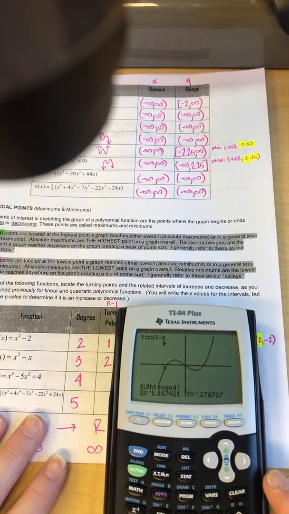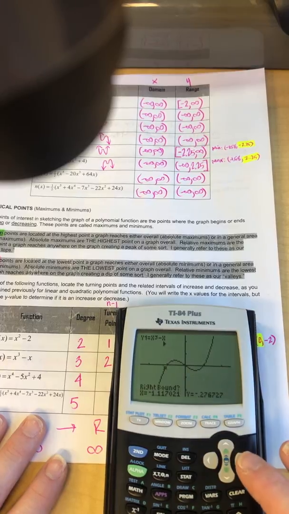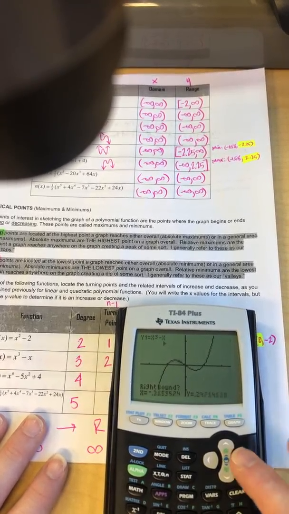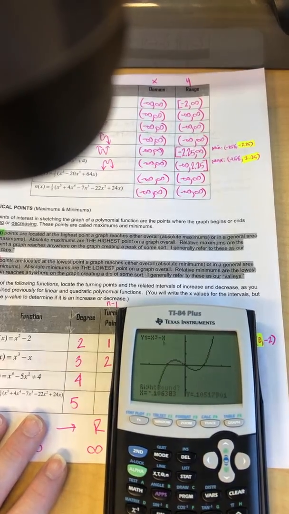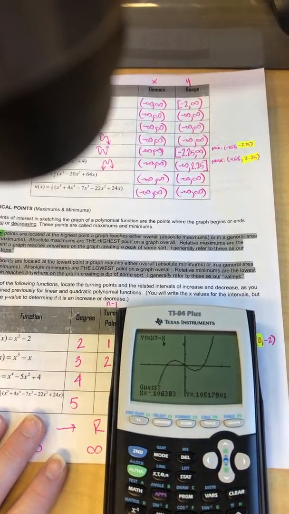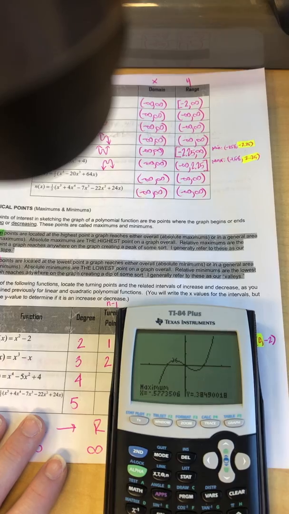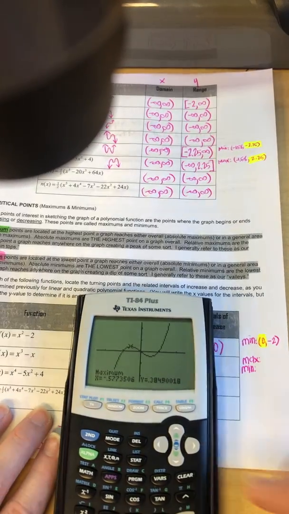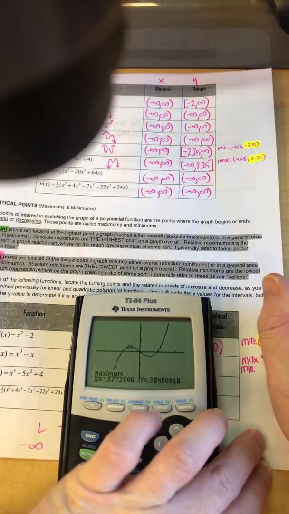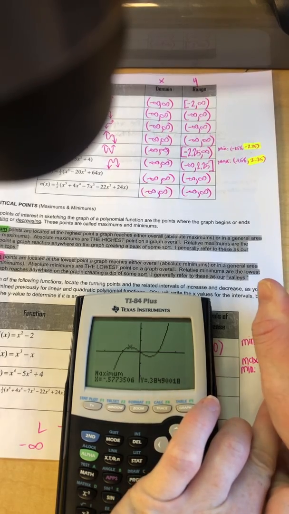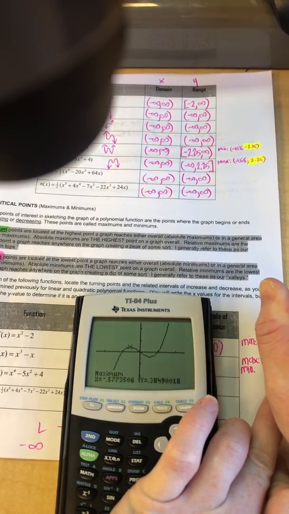Does it matter where you hit enter? No. Then it asks me for the right bound, so I'm going to cross the mountaintop clearly to the other side, and I'm going to hit enter one more time. Okay? Now my maximum point is negative 0.58.